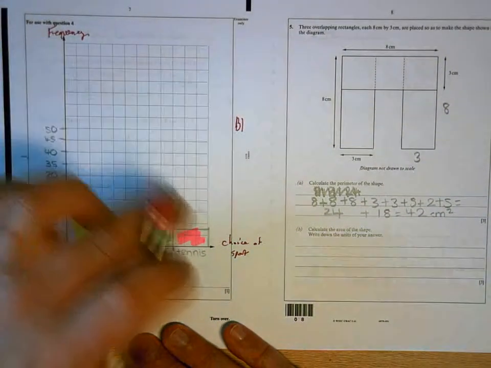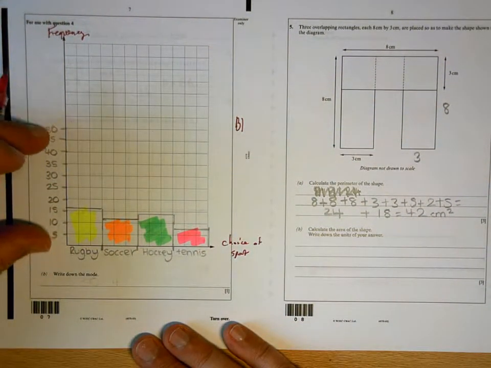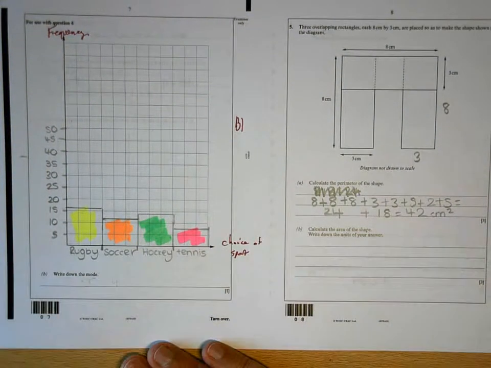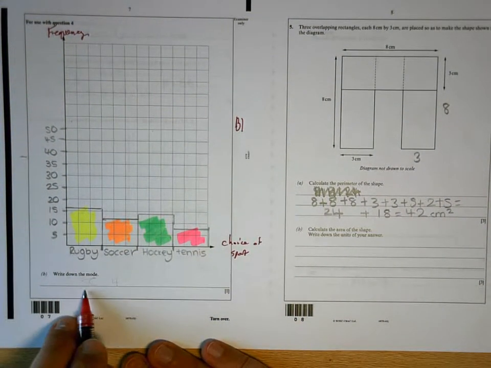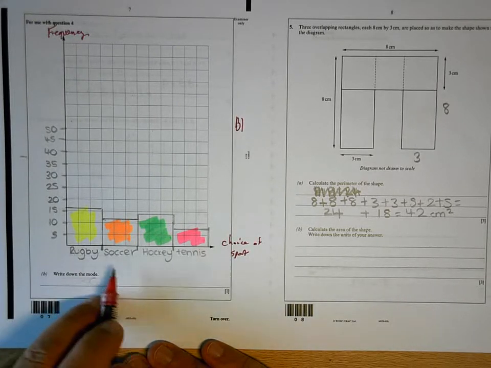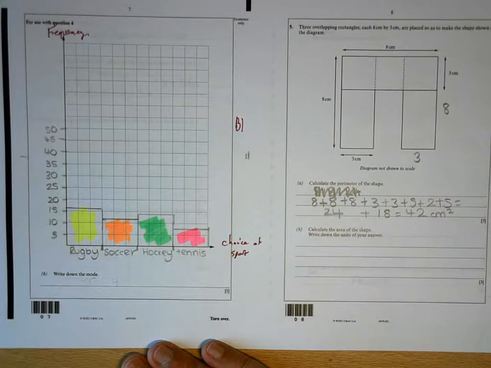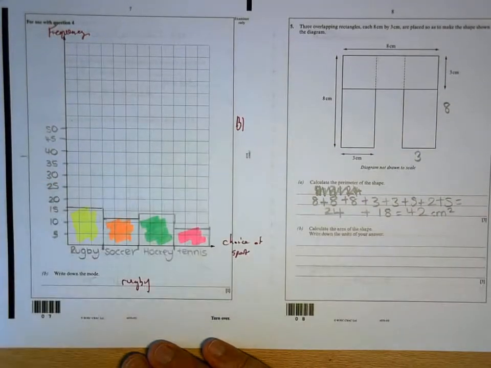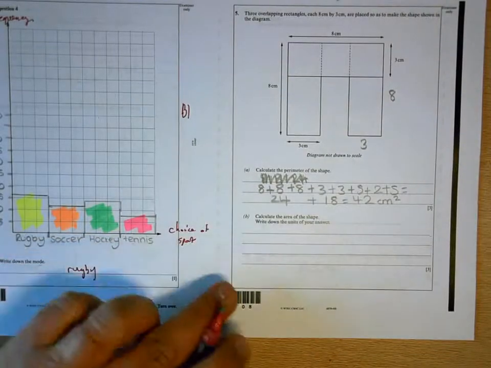You're going to lose marks because you haven't labelled your axis, and you're going to lose marks because you haven't chosen a sensible scale. The mode is not what you were trying to do there, which was divide. The mode is the most popular, the most frequent. So the mode in this case is rugby because more people chose that than anything else. So that's what they're looking for there.